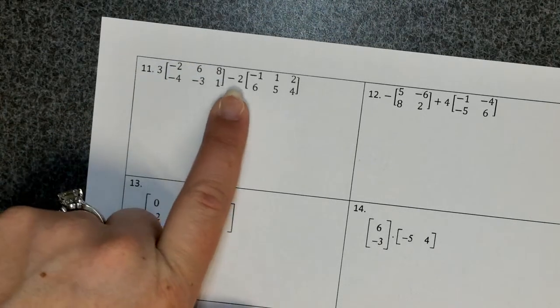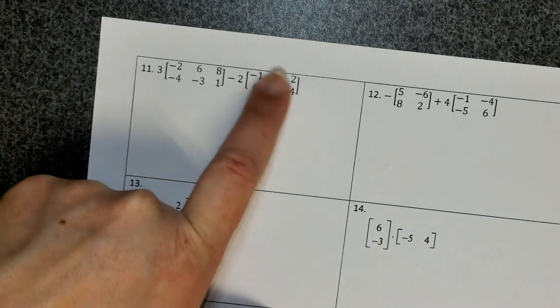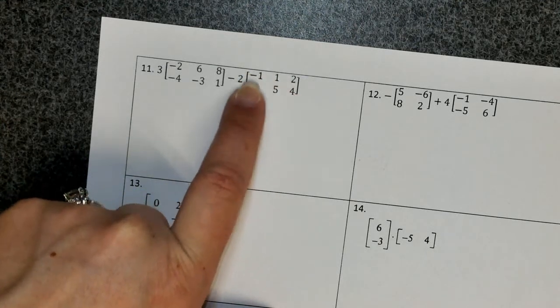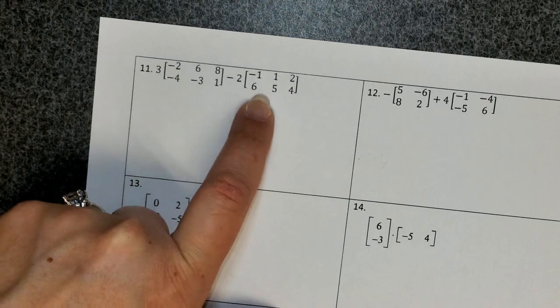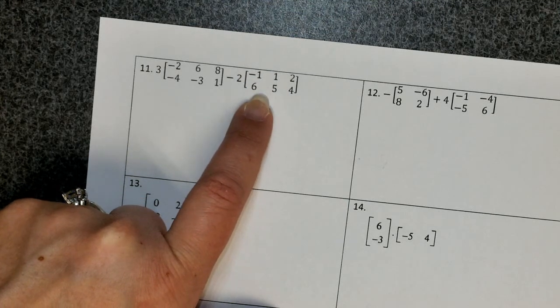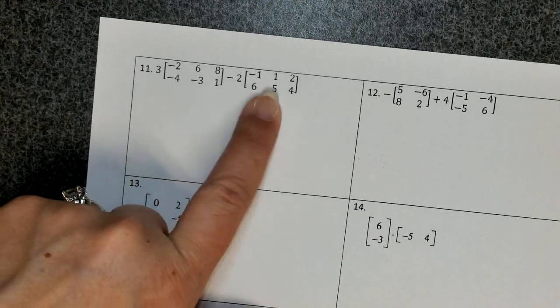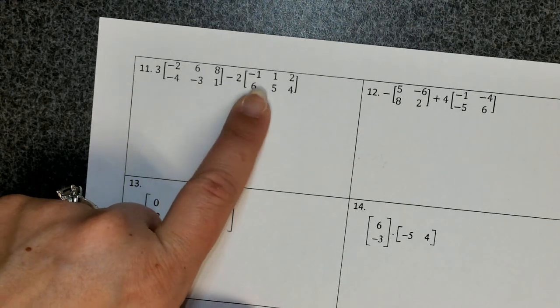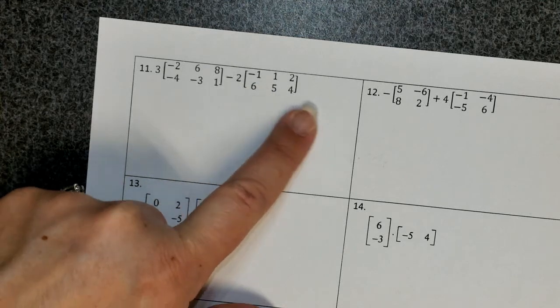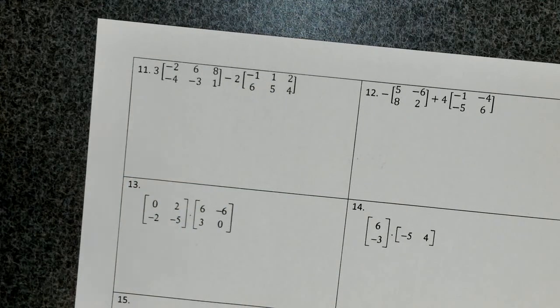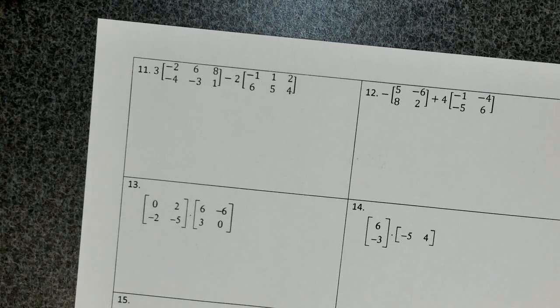Do I distribute a 2 or a negative 2 to this one? You can distribute either way. It depends. Do you want to subtract or do you want to add? If you want to add, distribute the negative 2, so this changes to plus a negative 2 times this. If you want to subtract, then only distribute the 2. Which one do you guys want to distribute, a 2 or a negative 2? Negative 2. Okay, here we go.